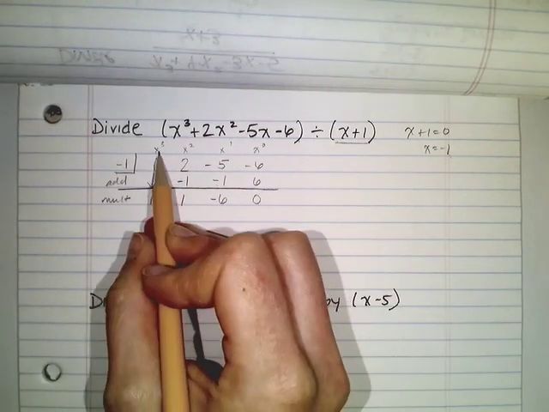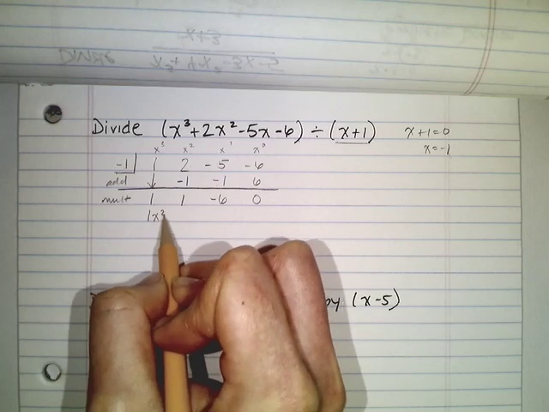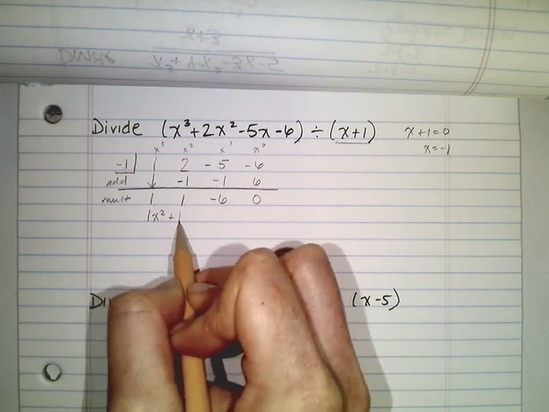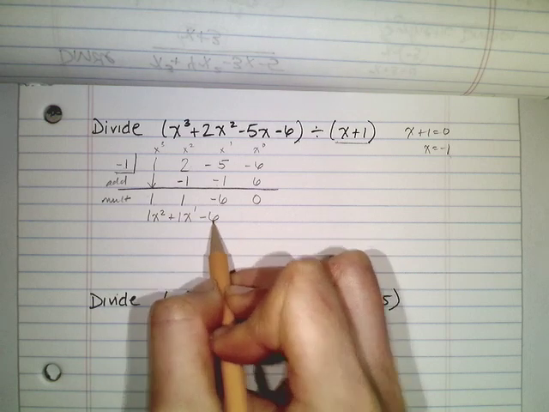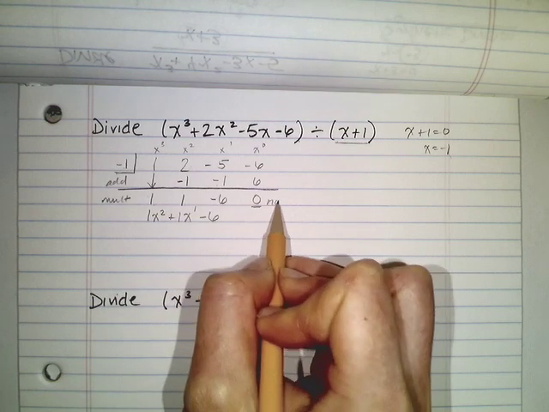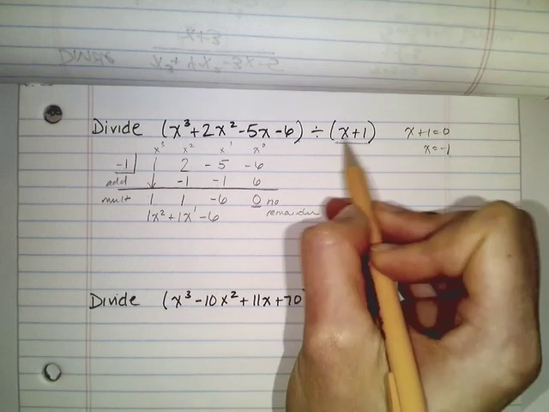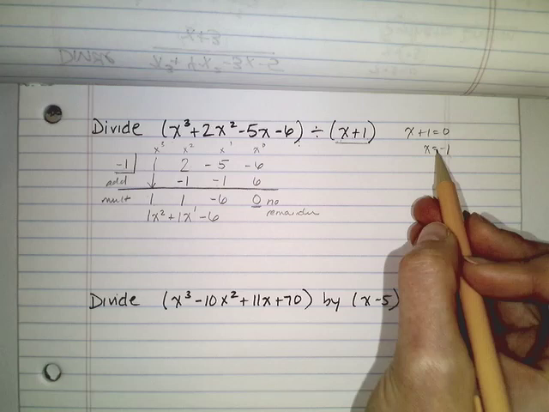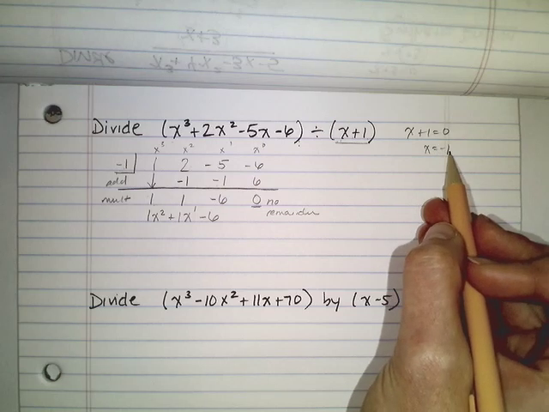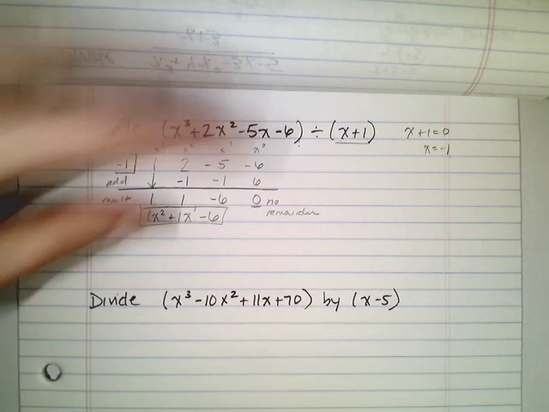So if I started with x to the third, that means this coefficient is x to the second, this coefficient is x to the first, and this is the constant term. And there is no remainder. That means that x plus 1 is a factor of the larger polynomial, and that x equals negative 1 is a root of the larger polynomial. Do a few more.